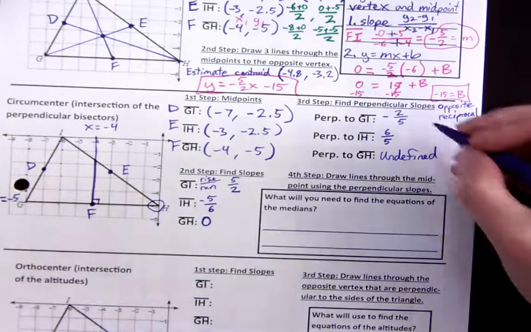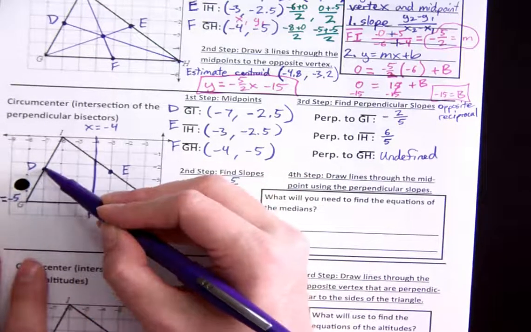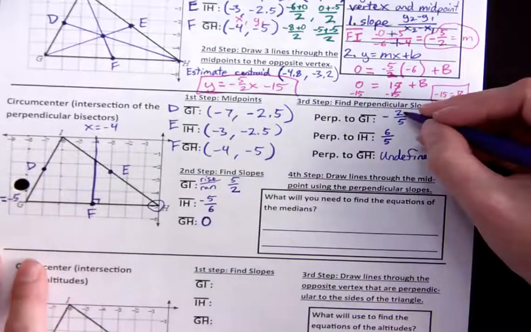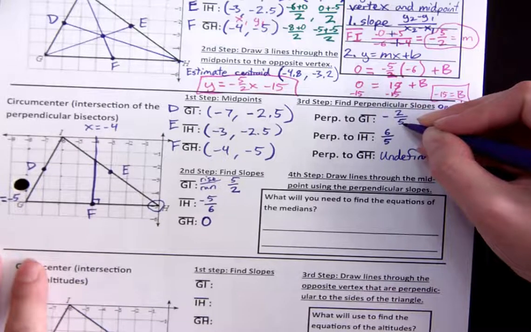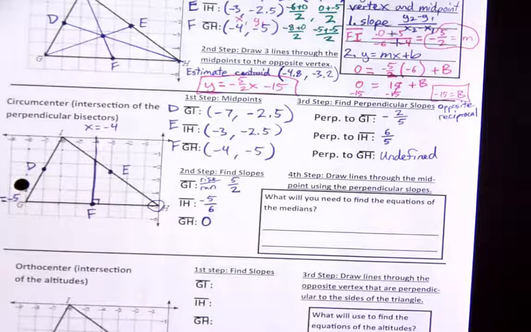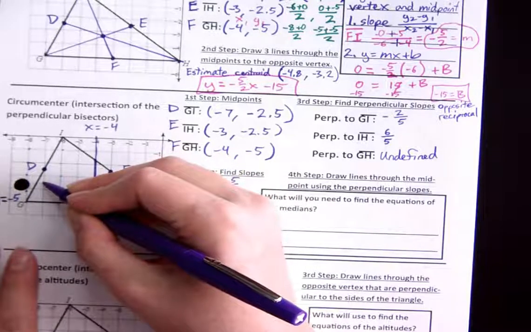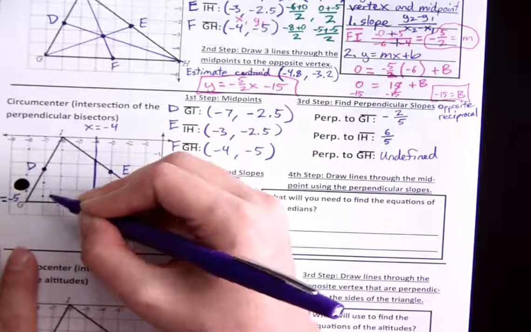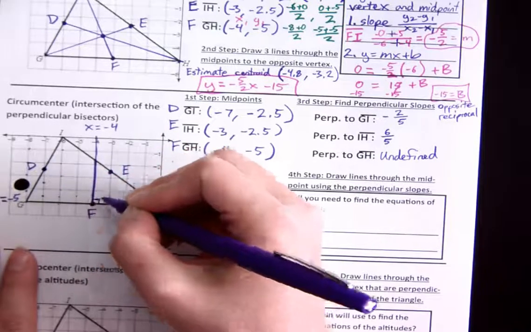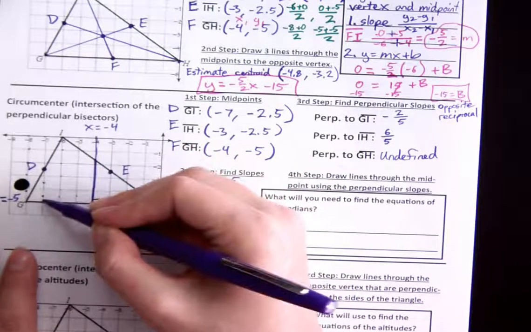All right, and then the other ones, we're going to start here. So I'm going to start perpendicular to GI. I start here at point D, and I have to count down negative 2 and over 5. So I start here, I'm starting at a half, so I'm just counting to the next half. 1, 2, and then over 1, 2, 3, 4, 5. And I plot my second point just from the slope.